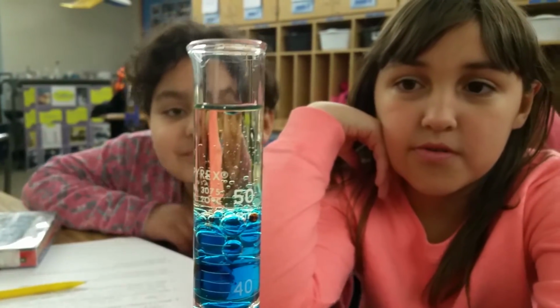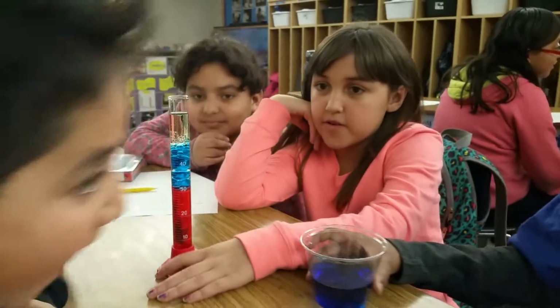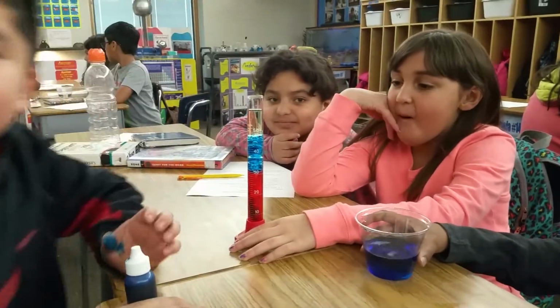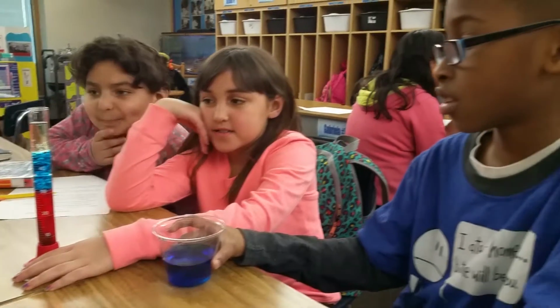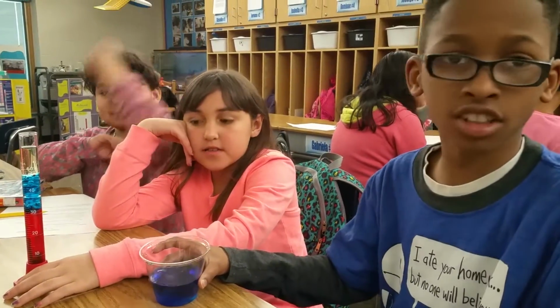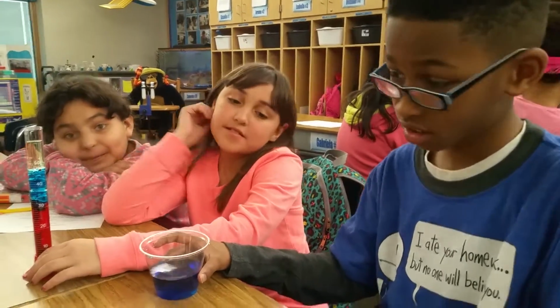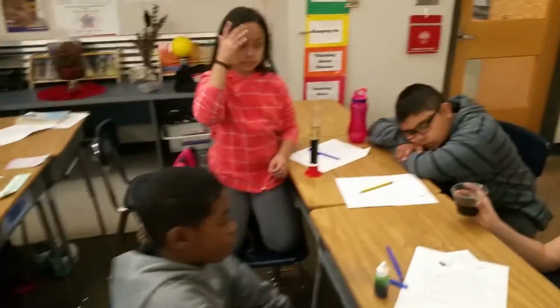That's vegetable oil. So in this case, we know it's a suspension because what's happening here? Why is it a suspension? It's not dissolving. Nice job.